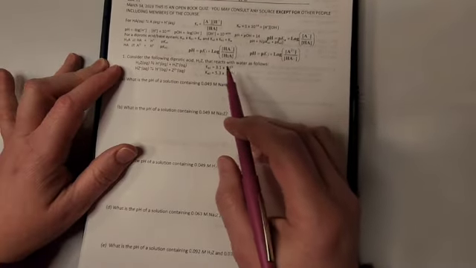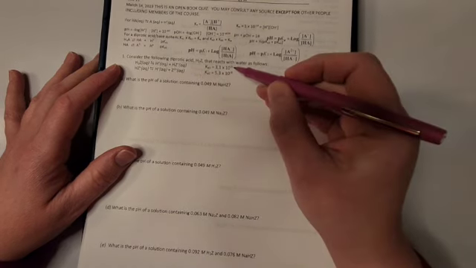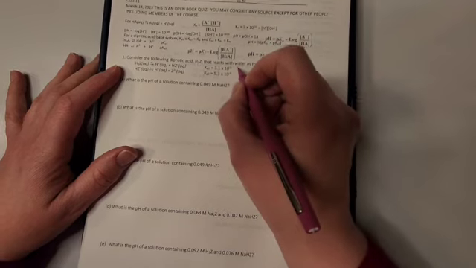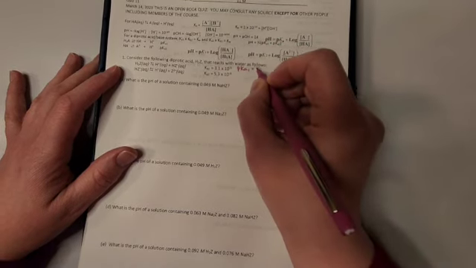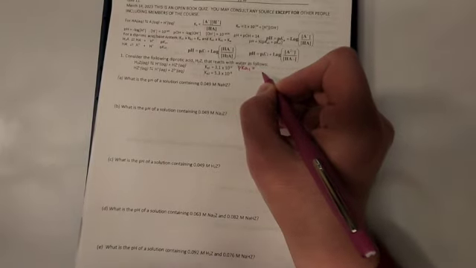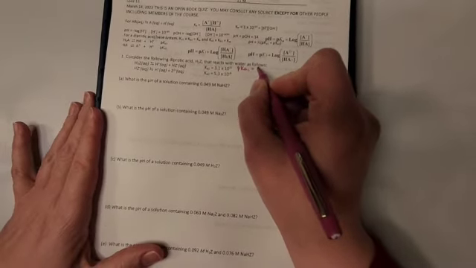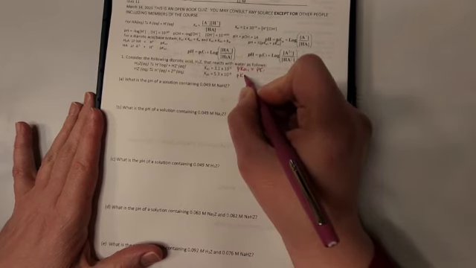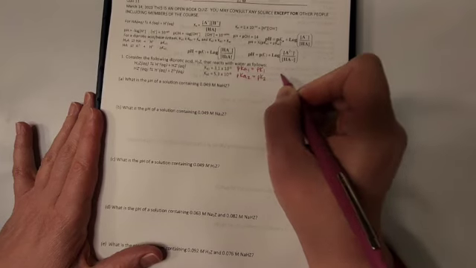Consider the diprotic acid H2Z that reacts with water, and it gives you the Ka1 and the Ka2. The first thing that you're going to need to do is write down the pKa1, which, remember, is just your pK1, and then pKa2 is going to equal pK2.